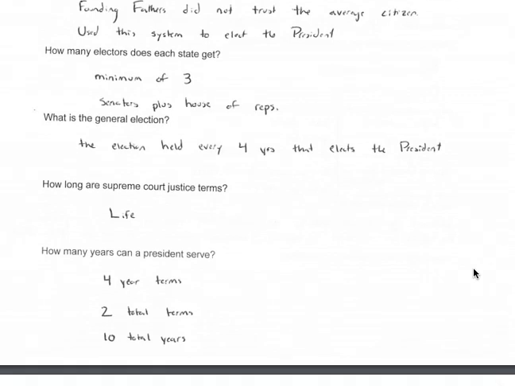The Electoral College was created by the Founding Fathers. They didn't really trust the average citizen, and this is the system that is used to elect the president. Each state must have 3 electors, the 2 senators plus 1 House of Representatives member, but they have more based on population. The general election is the election that's held every 4 years, the same election that elects the president. Supreme Court justices who are appointed serve life terms.